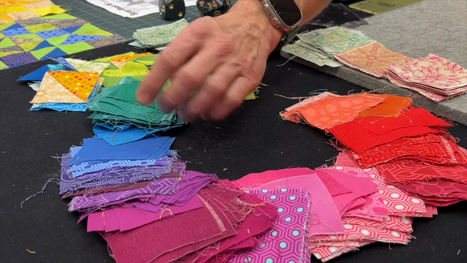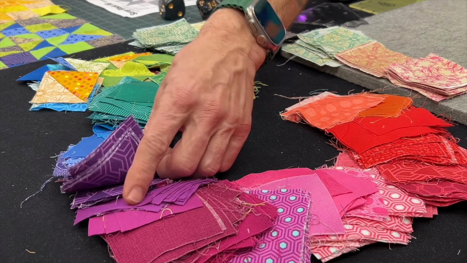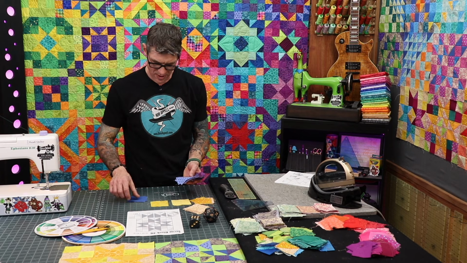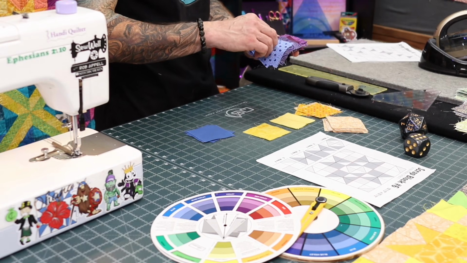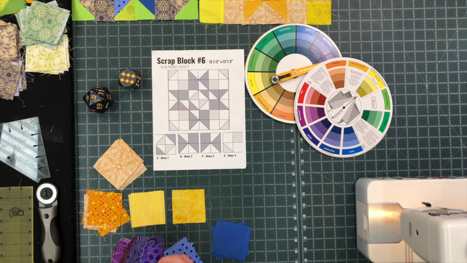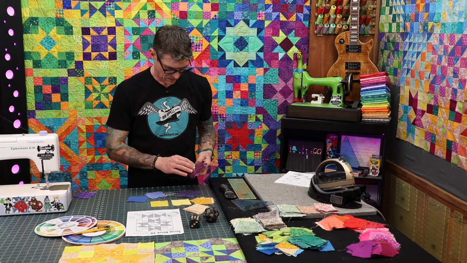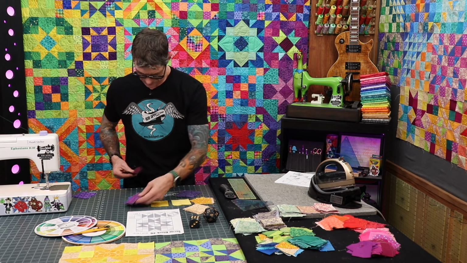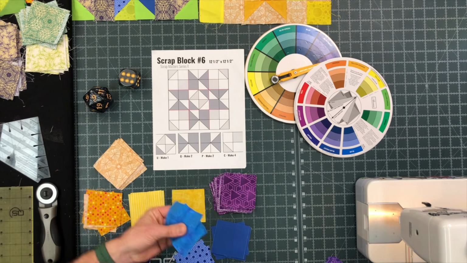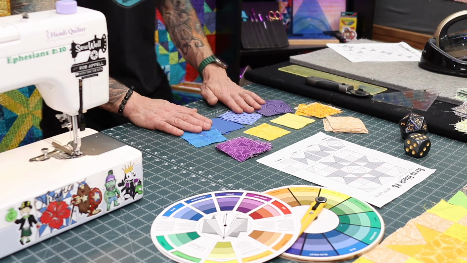And that would mean that I could come in here and pull something like this. And then that would give me, if I've got 4, 5, and 6, 7, 8. Let's bring in a little bit more of that blue. Okay. So we can make a pretty cool block looking at it this way.